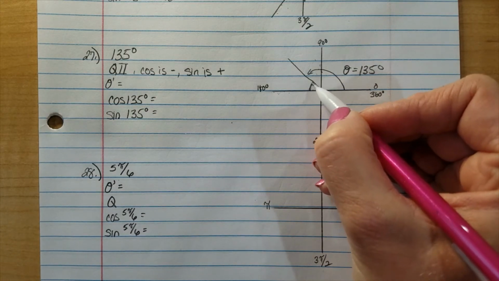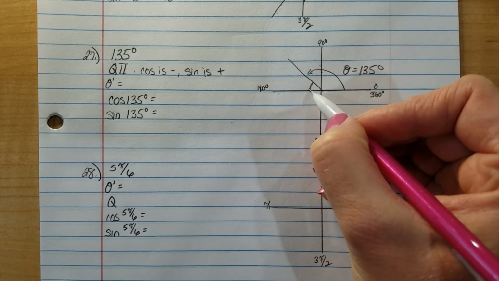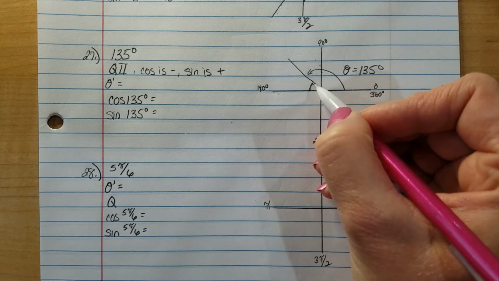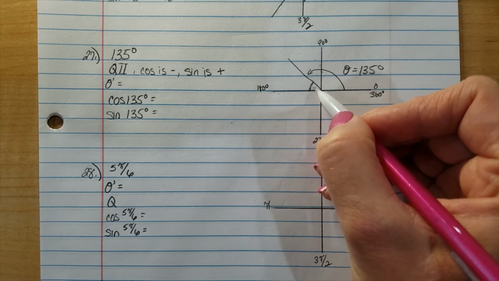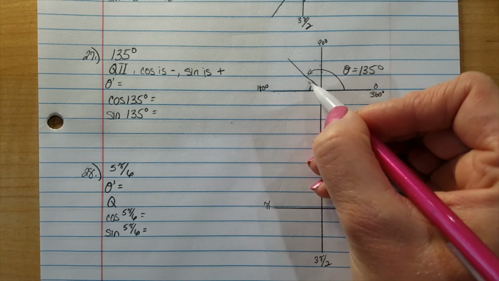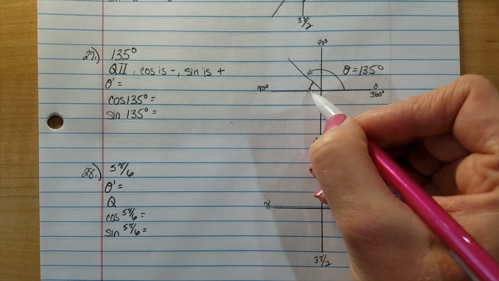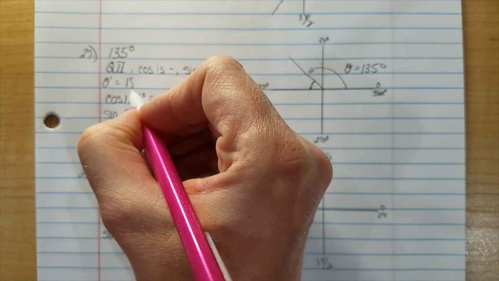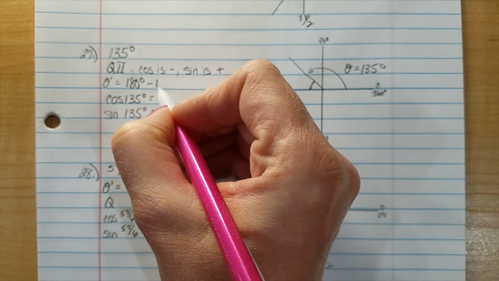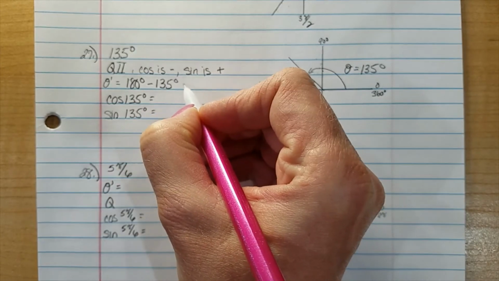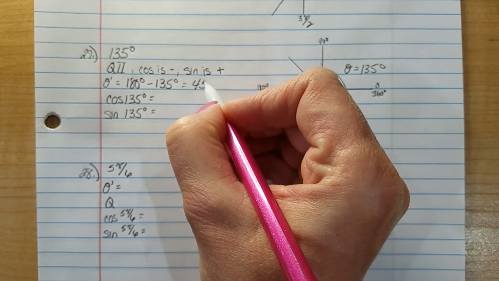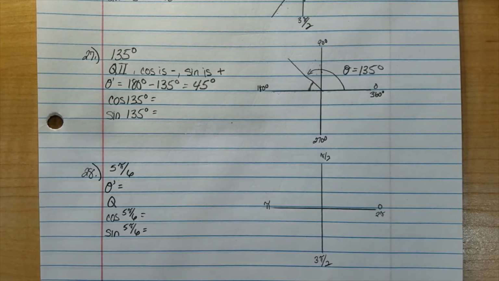It's based off of the x-axis, so we need to know what measurement this is. To do that, notice we are right before 180 degrees. So in order to determine this measurement, you would take 180 degrees minus 135 degrees, which gives you a reference angle of 45 degrees.